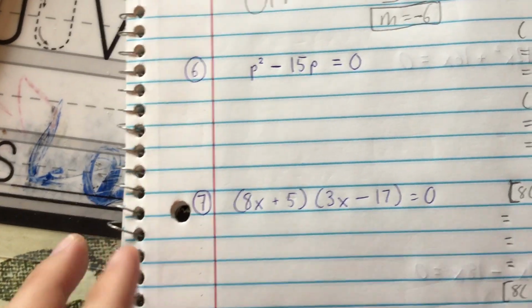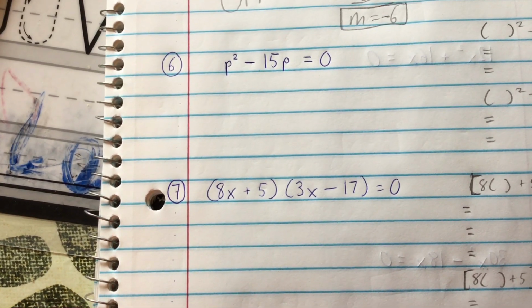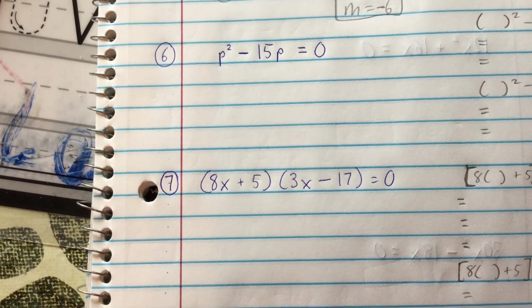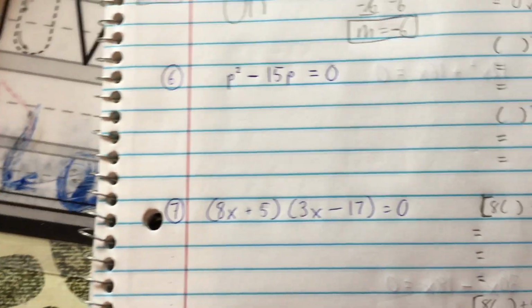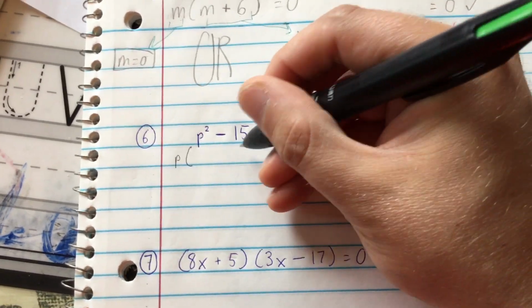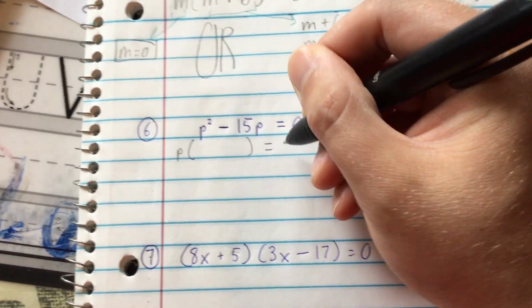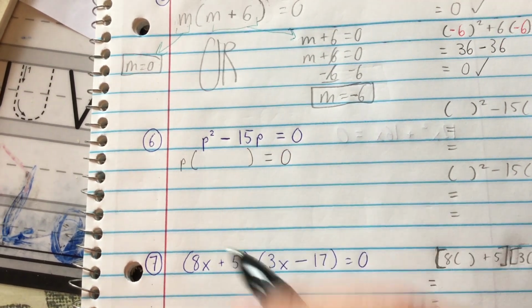P squared minus 15p equals 0. What can I factor out of p squared and negative 15p? Okay, so I'm going to factor out a p. Now, p times what is p squared?